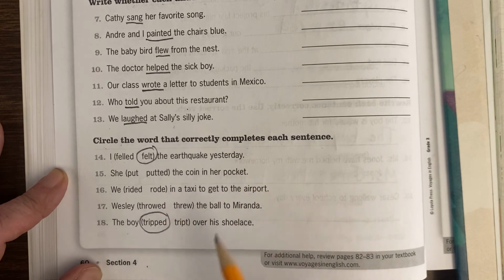And you can do the rest on your own, and then we'll go over them next time we have a meeting.